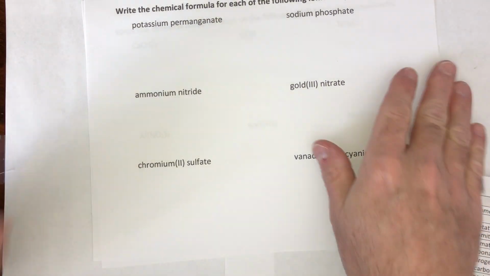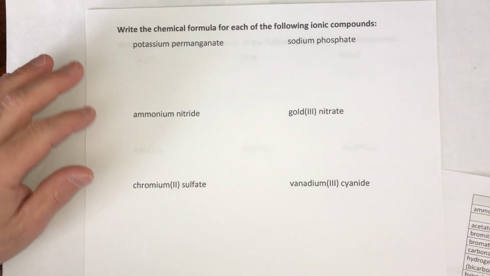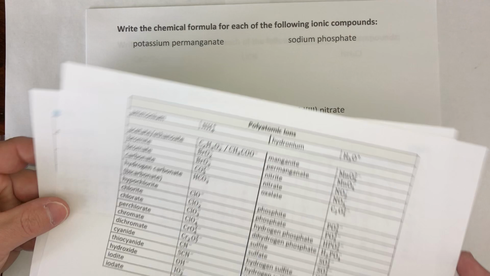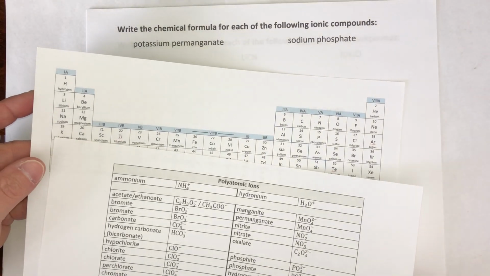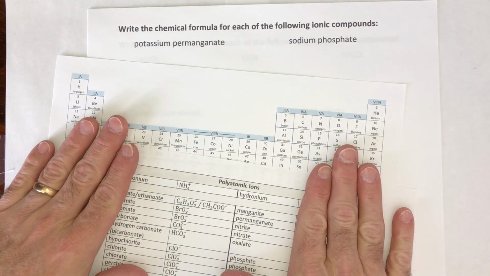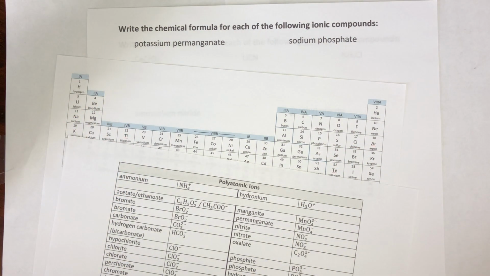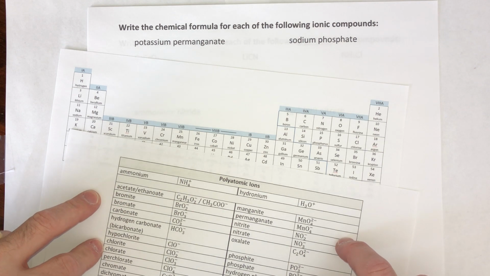So you've now reached the point where your periodic table and your table of polyatomic ions are very important to your life, right? If you're going to be writing names and chemical formulas, these two are important. If you're just at the beginning of your chemistry career, then you've probably been given a periodic table and you've probably been given a polyatomic ions table.